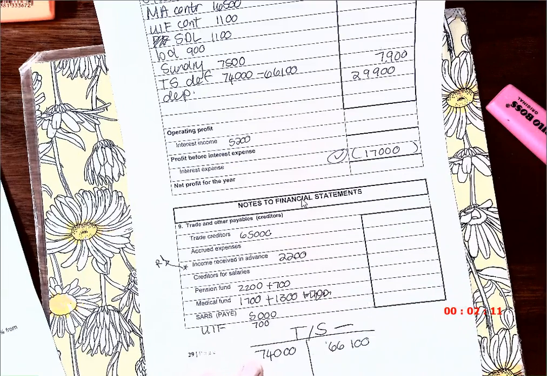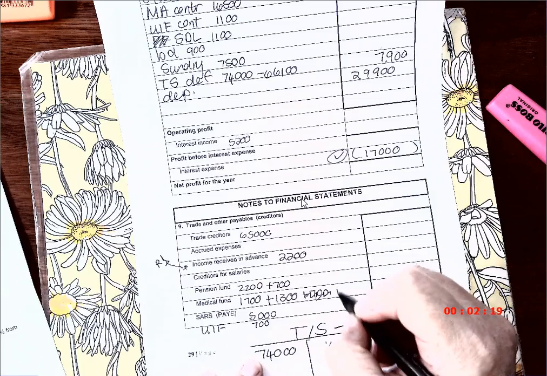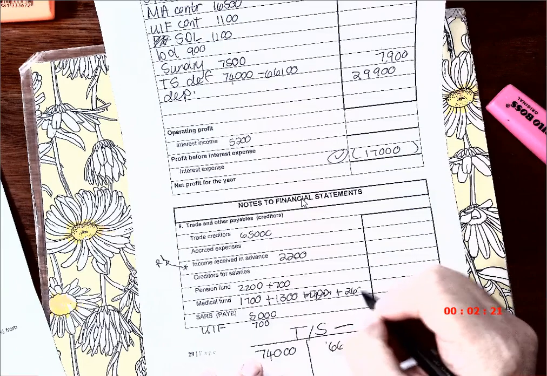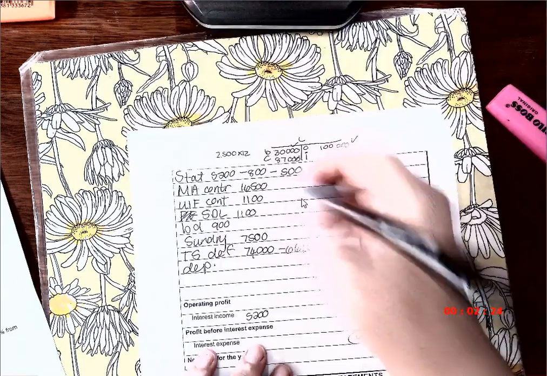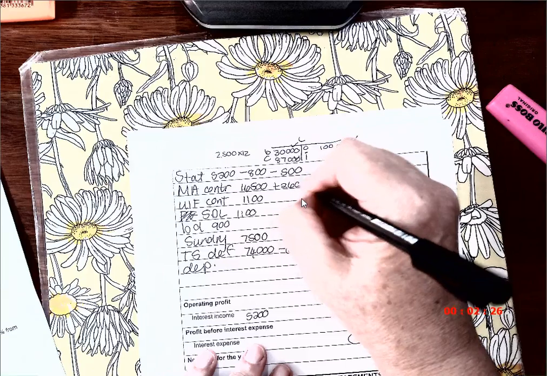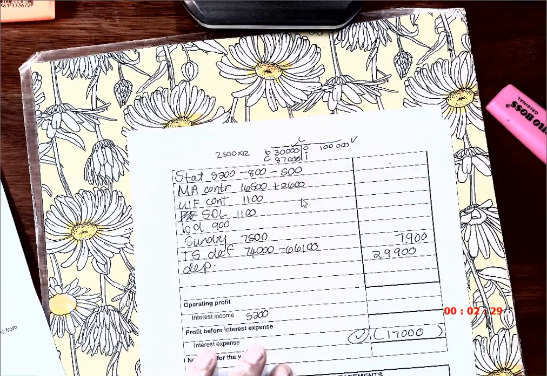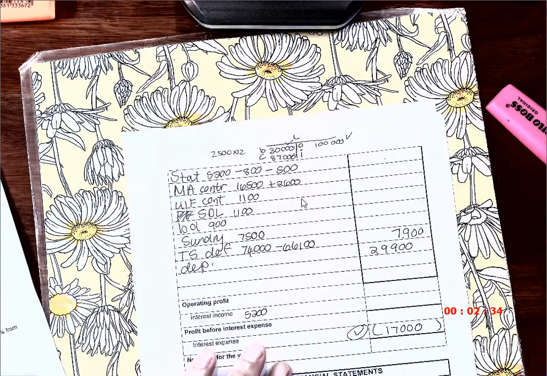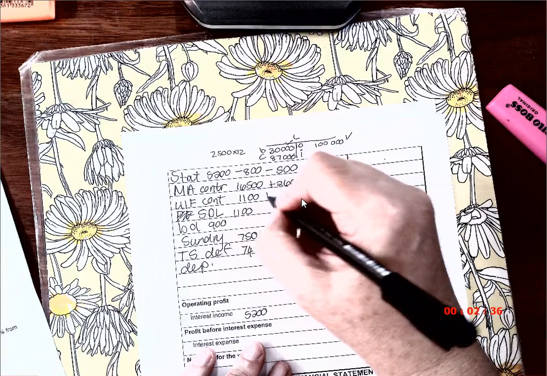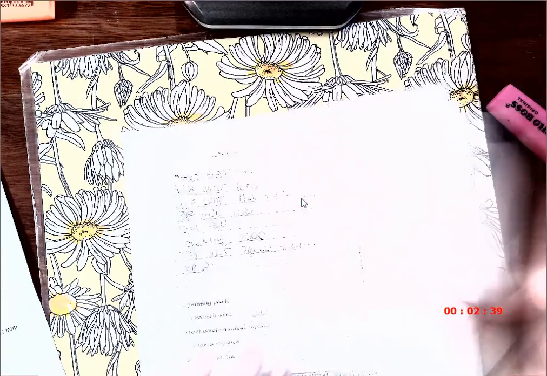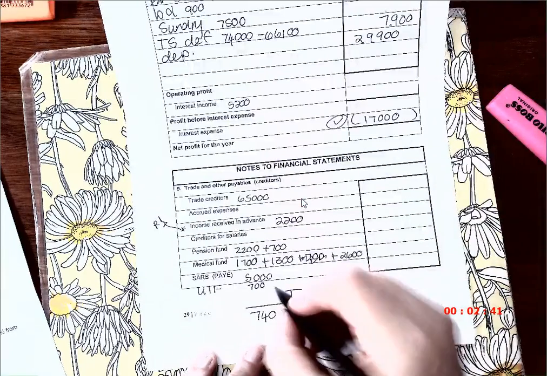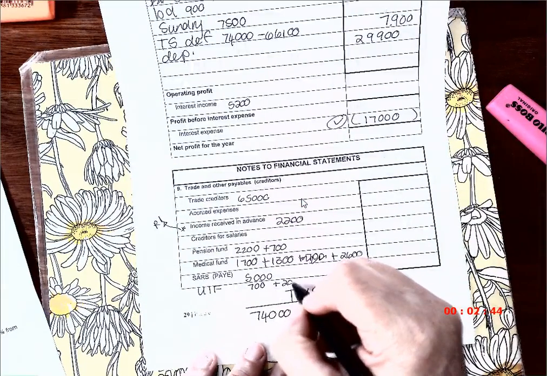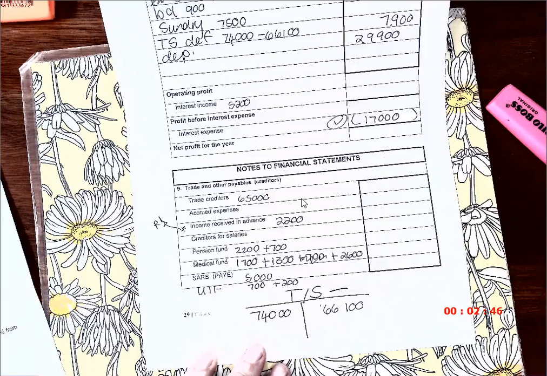Then they say medical aid contribution. So medical aid contribution is going to make what I owe to the medical aid more and my expense more. UIF contribution, it's going to make my UIF contribution more, and it's going to make my UIF itself, that I owe UIF, more. You guys still with me?